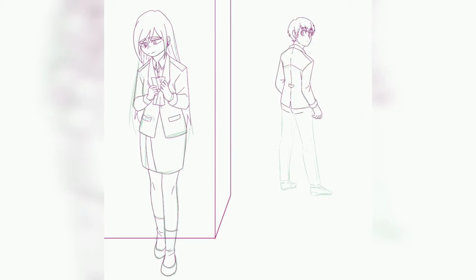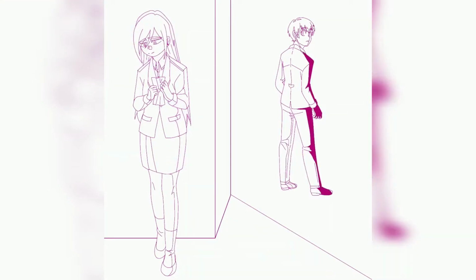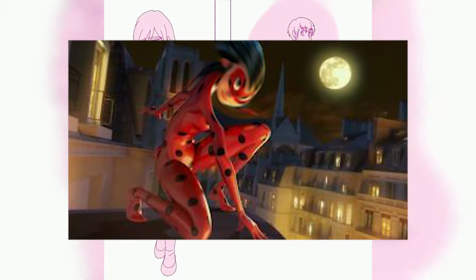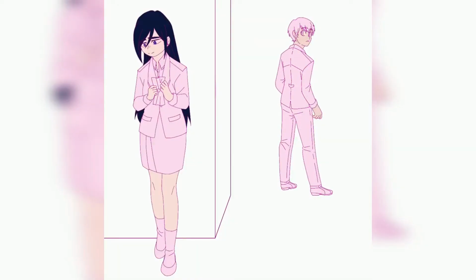The reason they are similar is that she's in love with him, but doesn't know that he's her crime-fighting partner. So she doesn't like him as her crime-fighting partner. That's kind of similar to, what's it called? Miraculous Ladybug. But that's pretty much it, I hope, and I feel like my characters have a lot more depth.